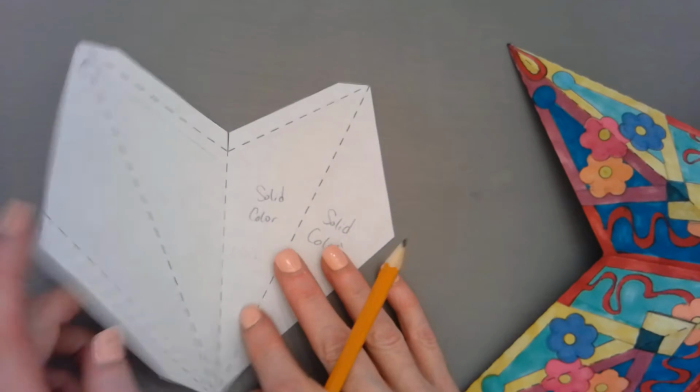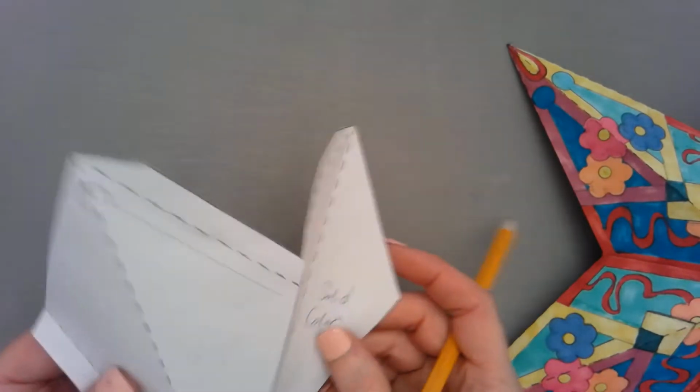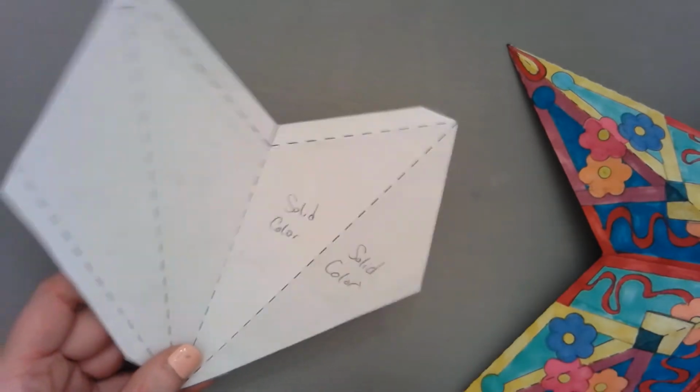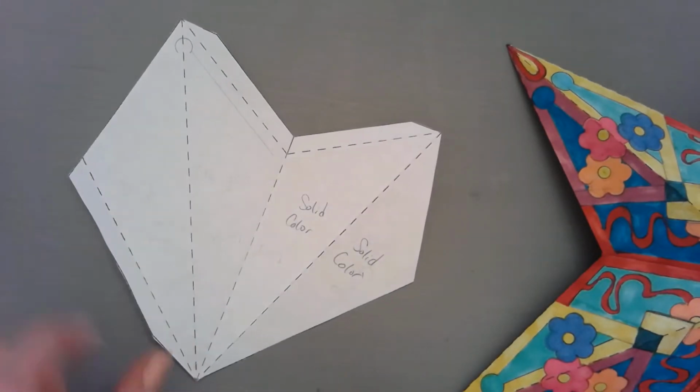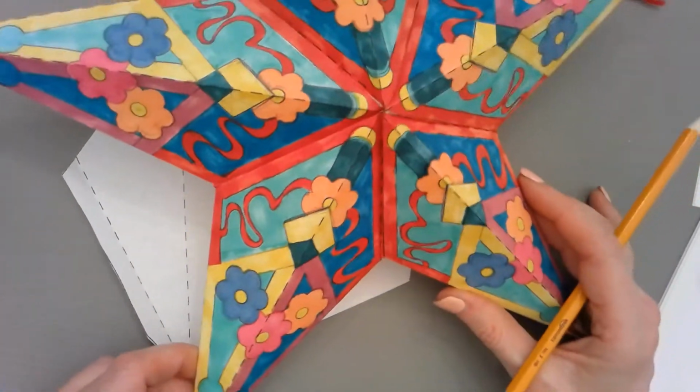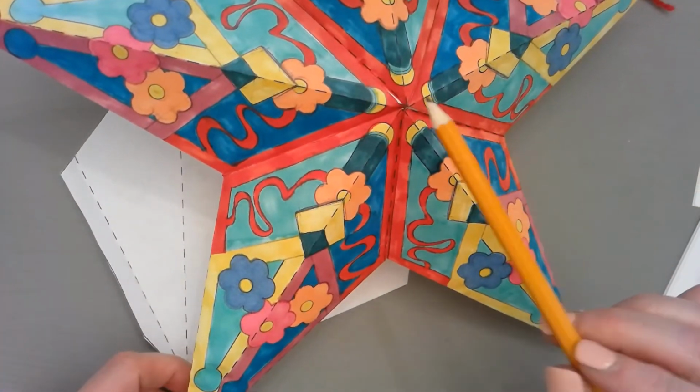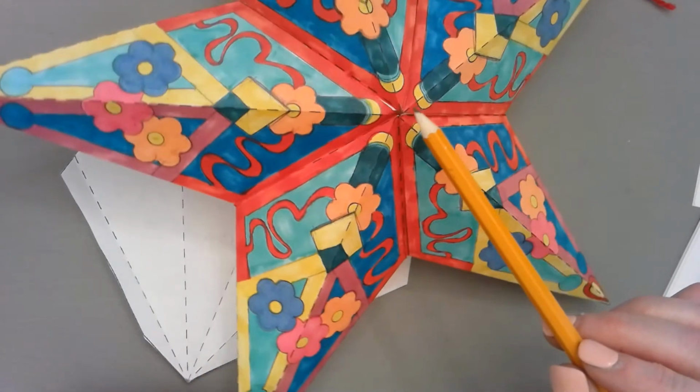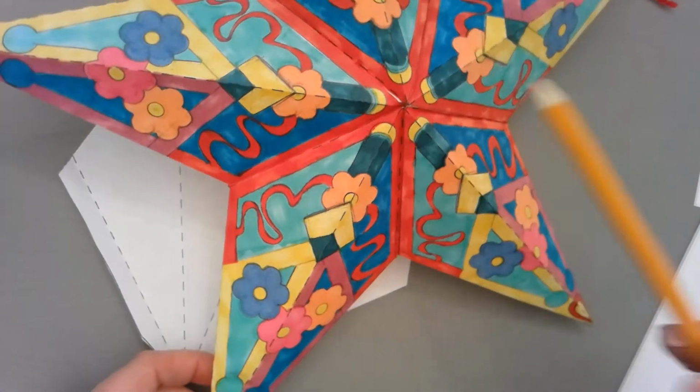Where we left off in the last video, we cut out our templates, and we should have 5 of these that are all nice and folded. And the next step is to go ahead and put on our design. So we talked about radial design. What that means is it starts from a center point. This is the center point. And it's a repetitive, repeated design.